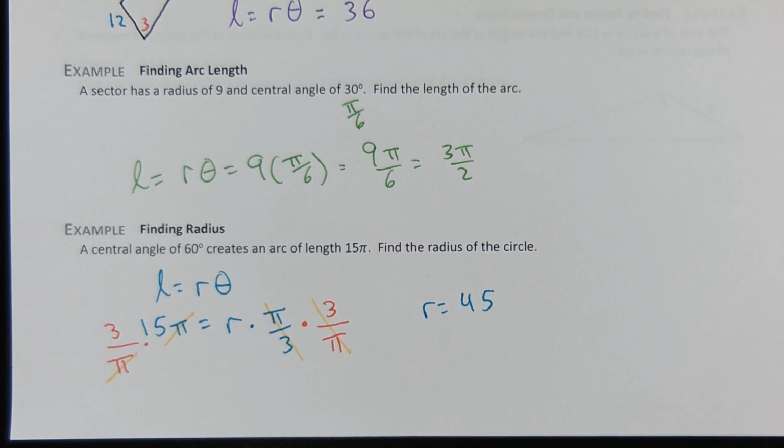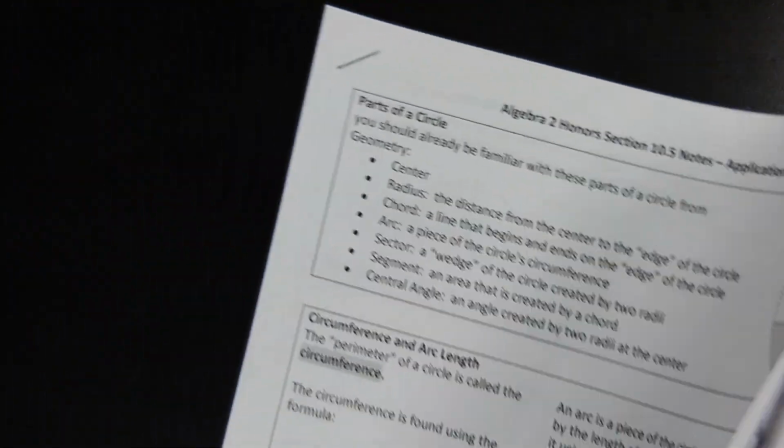Be in the habit of writing the formula every time you're going to use it, and you will have it memorized, guaranteed. Choose not to write it down every time you use it, well, you're rolling the dice. Are there any questions I can answer about finding the length of an arc? None. Good, because it's easy.